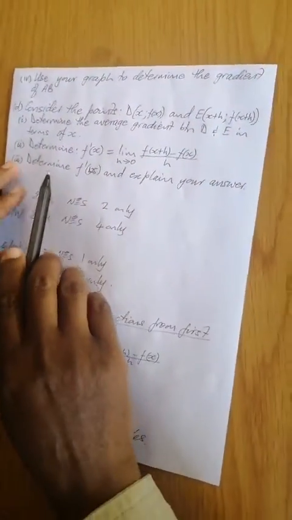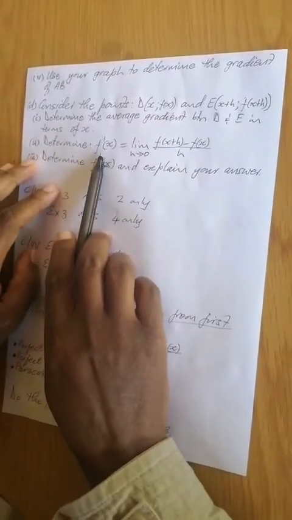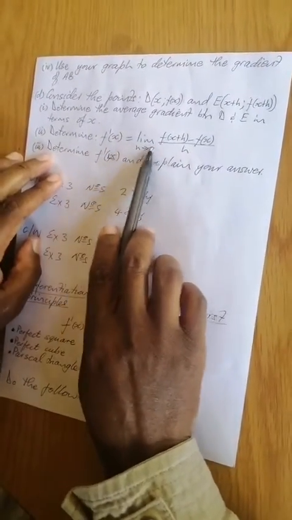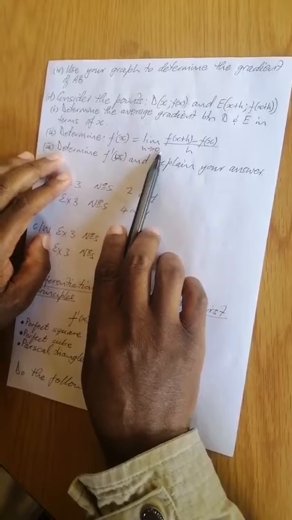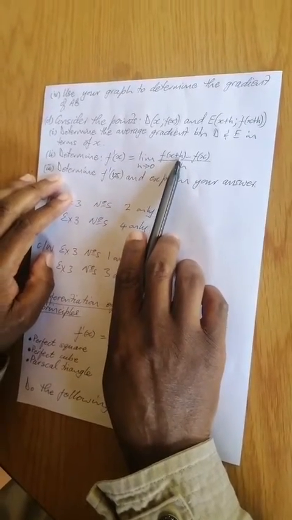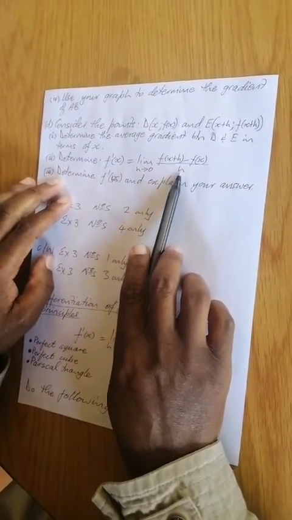We are now on part D, part 2, and it reads, determine f dash of x, defined by the limit as h goes to 0 of f of x plus h minus f of x all over h.